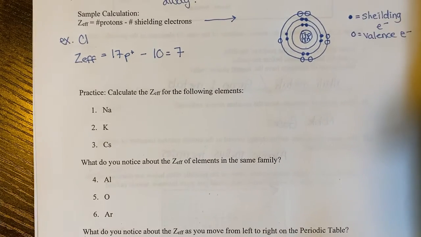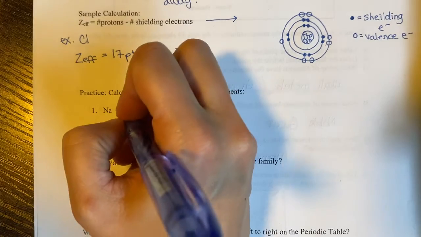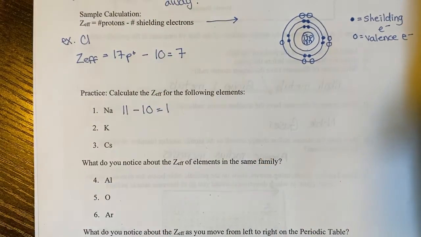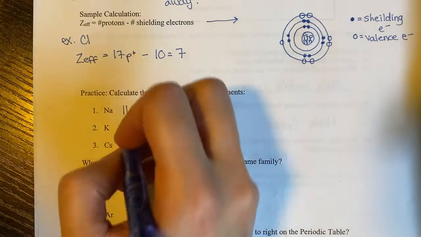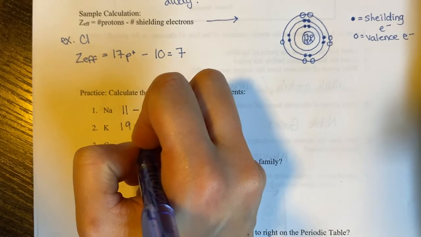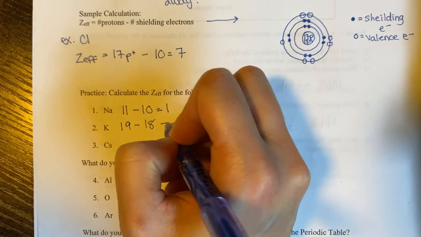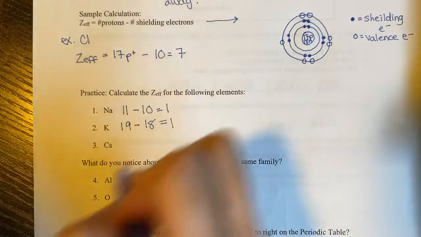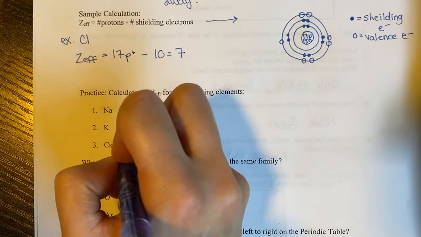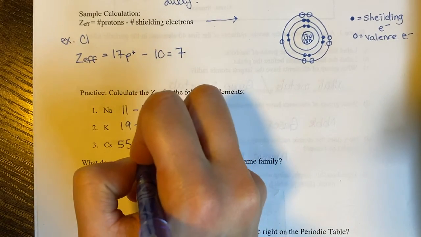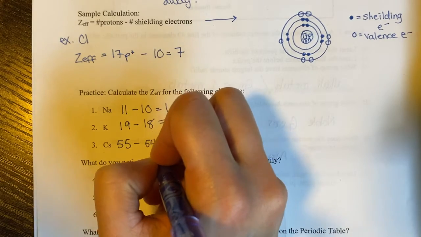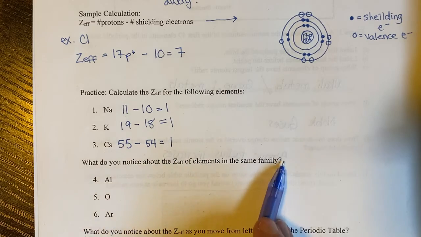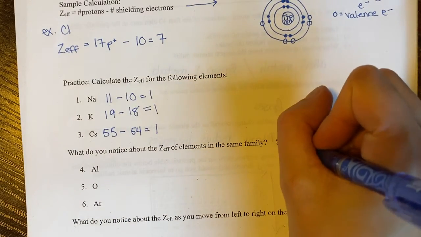So hopefully you gave it a bit of a shot. Sodium has 11 protons minus 10 shielding electrons, which gives us an effective nuclear charge of 1. Potassium has 19 protons minus 18 shielding electrons, which gives us an effective nuclear charge of 1. For cesium, we've got 55 protons, 54 shielding, which gives us a total of 1. So what do you notice about the Zeff of elements in the same family? It's the same.